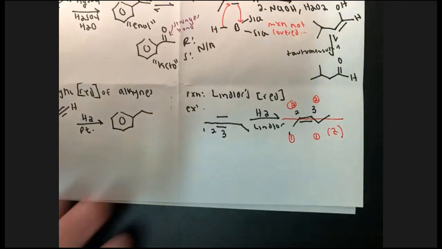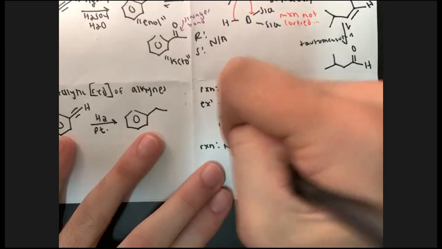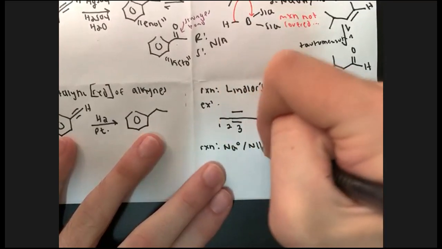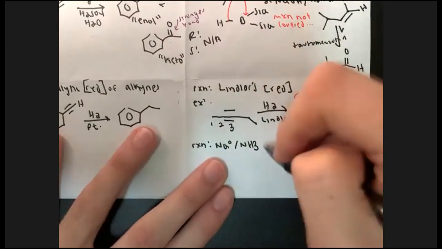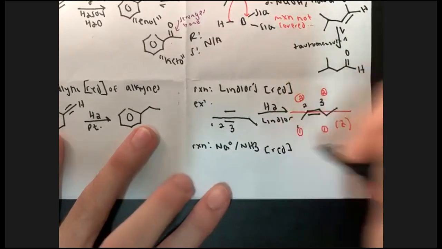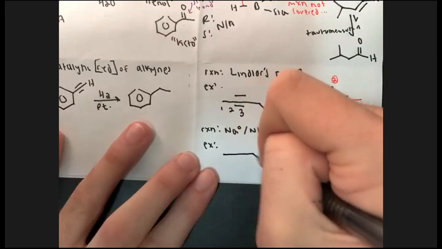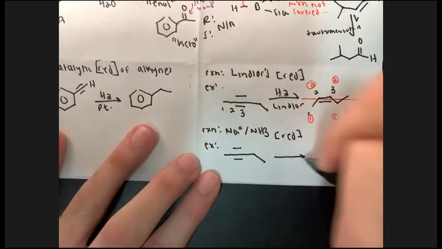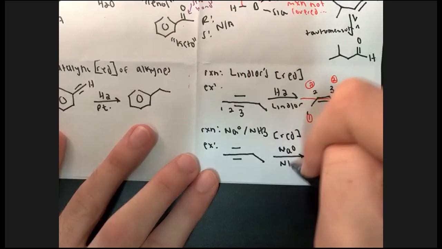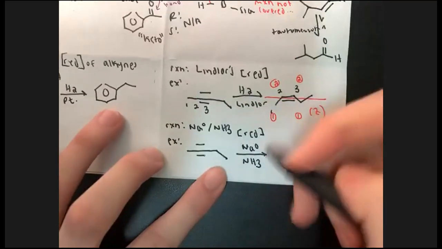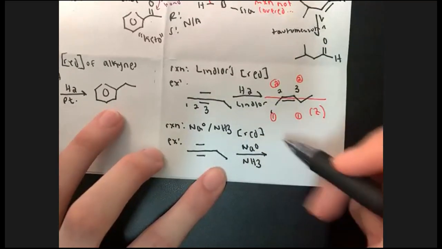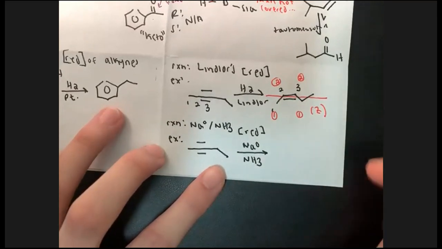The last reaction, actually let's just keep it right here on the same page. You can do it in another box if you want. The last reaction is sodium ammonia. I don't really have a good name for it. Sodium ammonia reduction. Take that same example and do pure sodium, dissolved in NH3. The degree sign means pure elemental sodium, and NH3 is just the solvent.